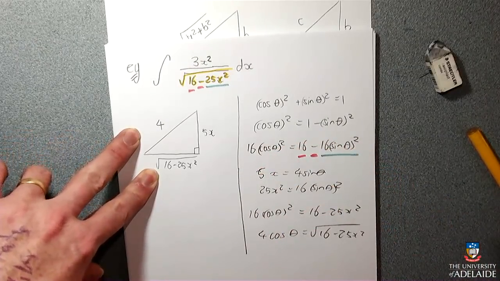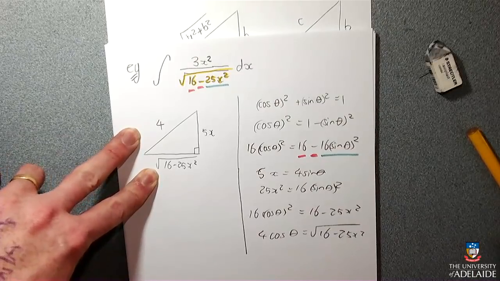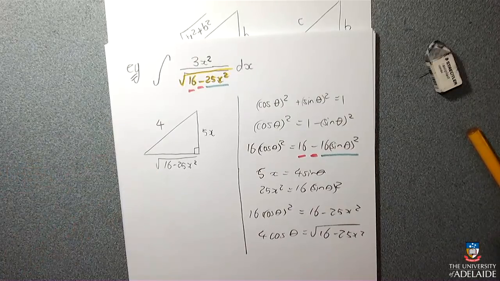But the hard bit is deciding whether you're going to use sine or cos. So what you want to do is you want to choose your theta so that the x is on the top when you find sine or cos from this triangle. And sine is better than cos because its derivative doesn't have a minus. And we don't like minuses because they get in the way and we lose them and our answer's just wrong. So we're trying to avoid that.